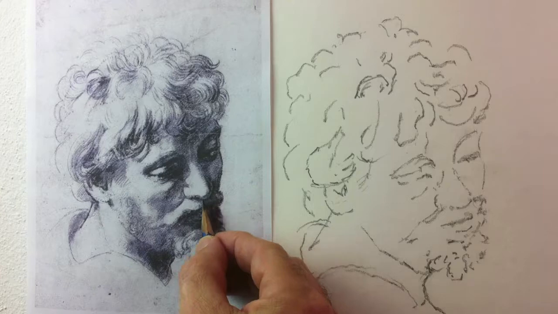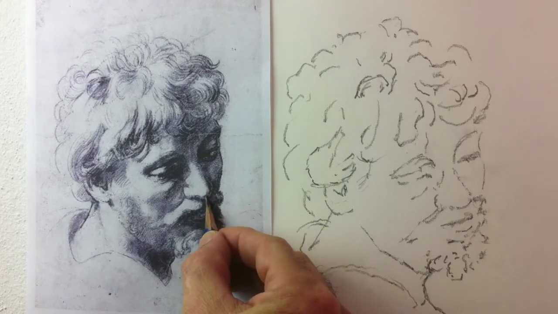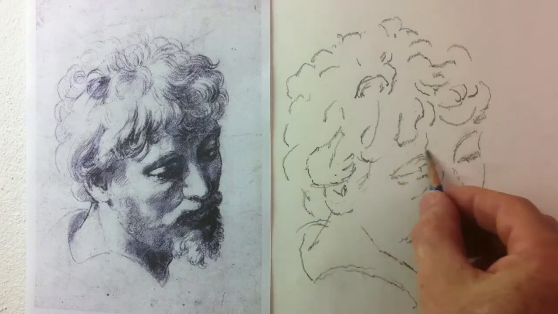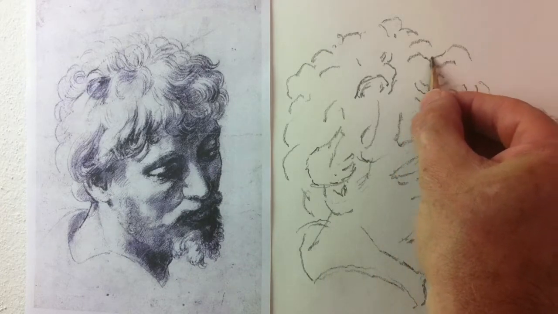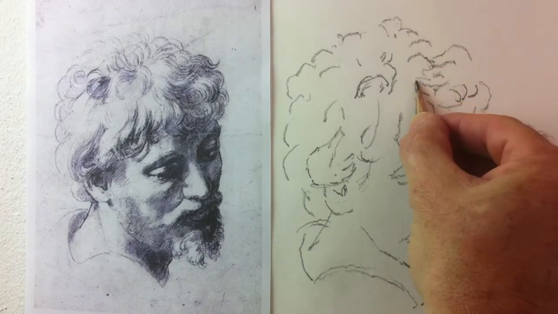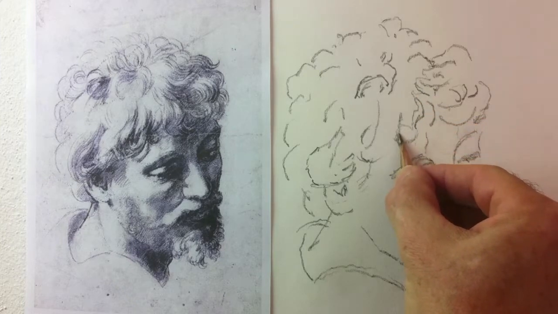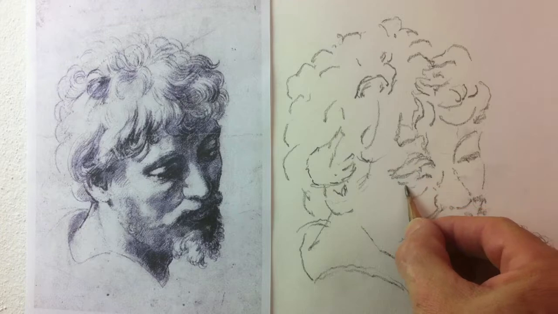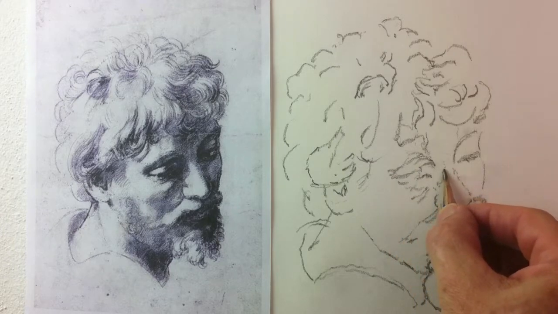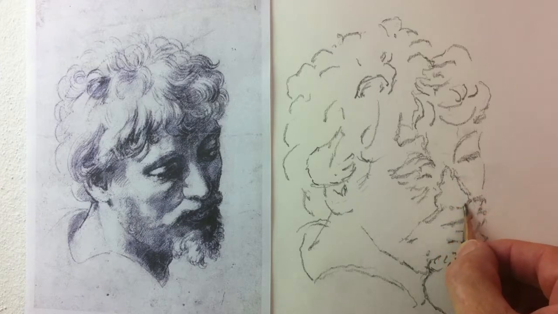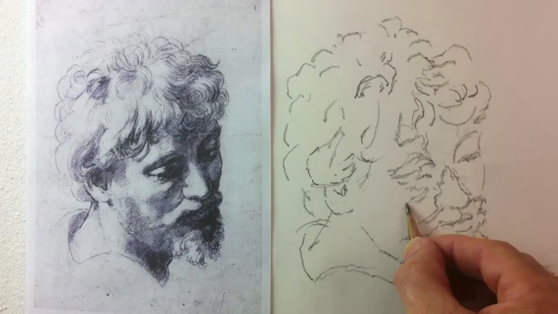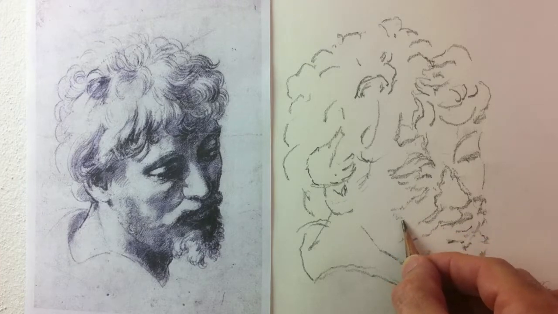Well, now looking at the original drawing, I'm going to very quickly select, squinting, the big regions of shadows, you see. And then I'll be able to put dashed lines and put shadow on this region that I am selecting by squinting.